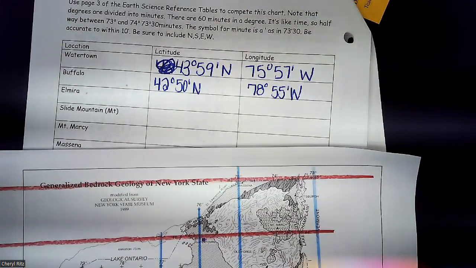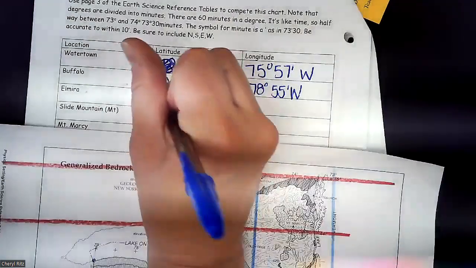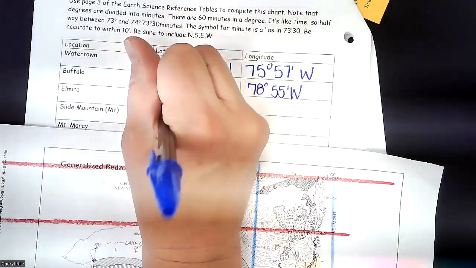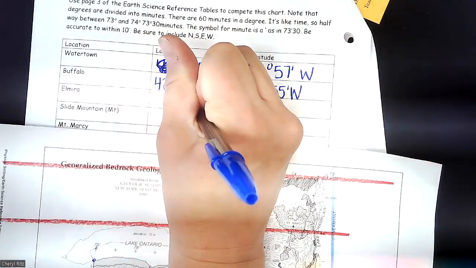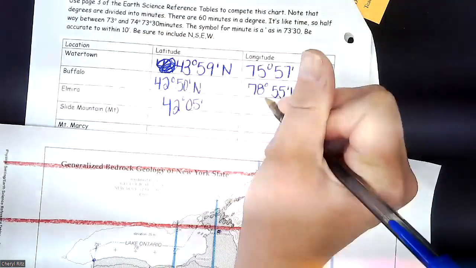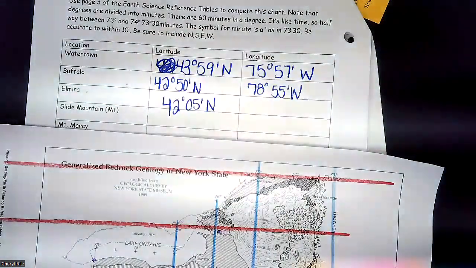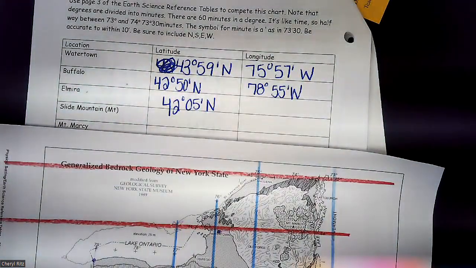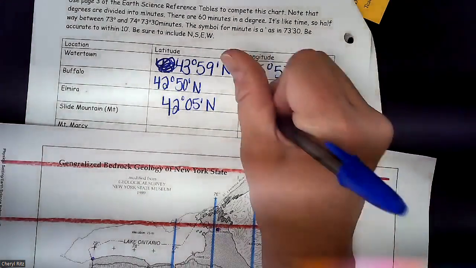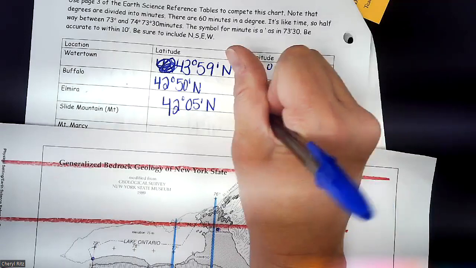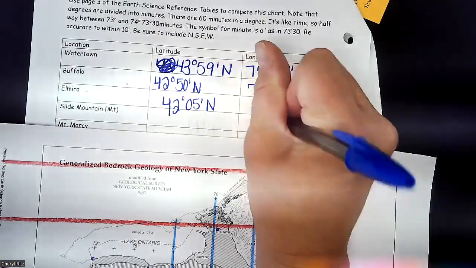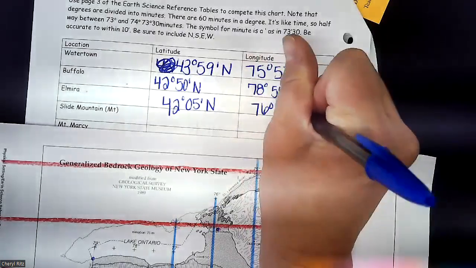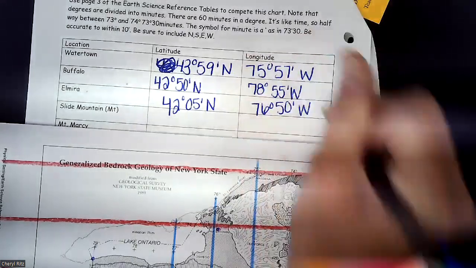So for Elmira, what did you guys have? Just shout it out. I said 5. The directions said you could have been within 10 degrees, 10 minutes of mine. So they don't have to be perfectly dead on. Somebody else, give me the longitude. I'll call on you. That's what I had, and don't forget west.